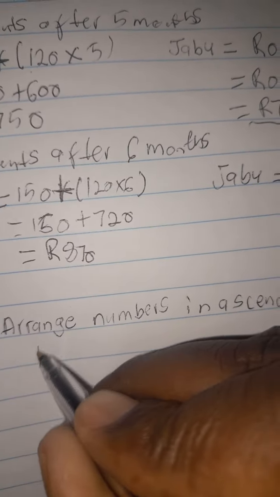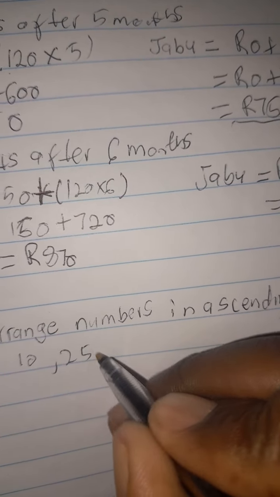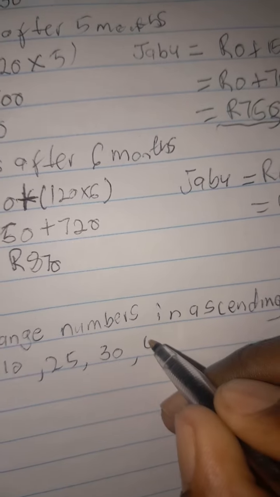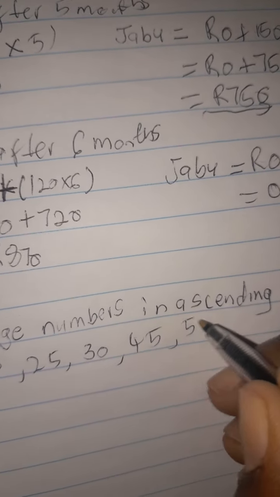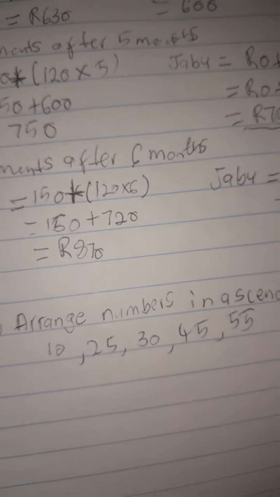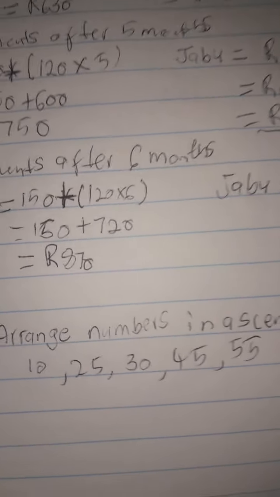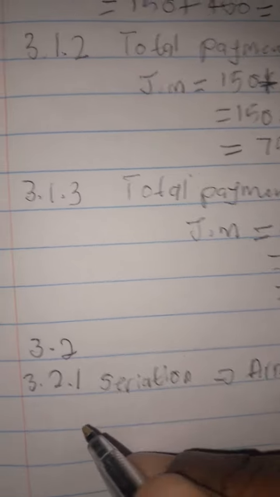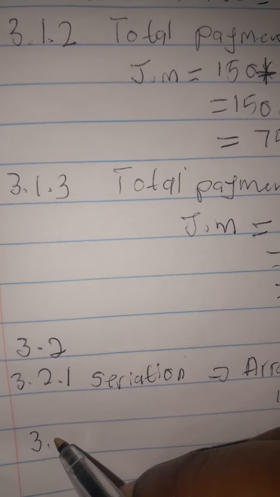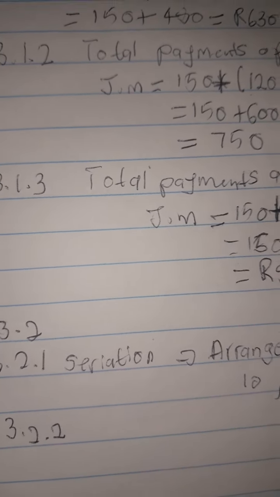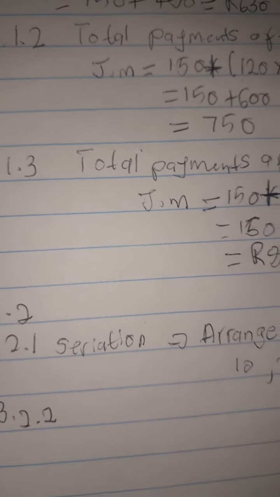Let's say I'm having 25, 30, 45, maybe 55. So I have to arrange them in an order. In an ascending order, it means from the smallest to the biggest. So that's how you can work out 3.2.1. Let's go to classification.